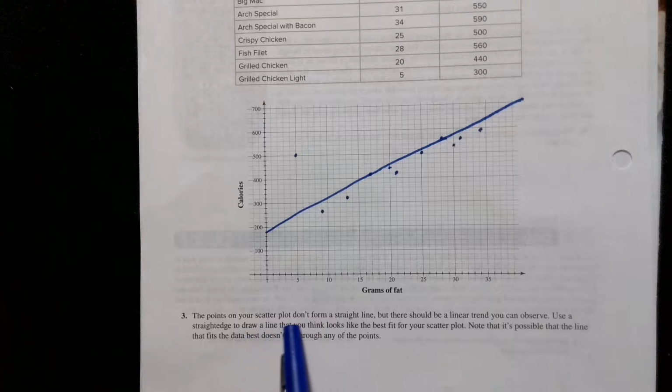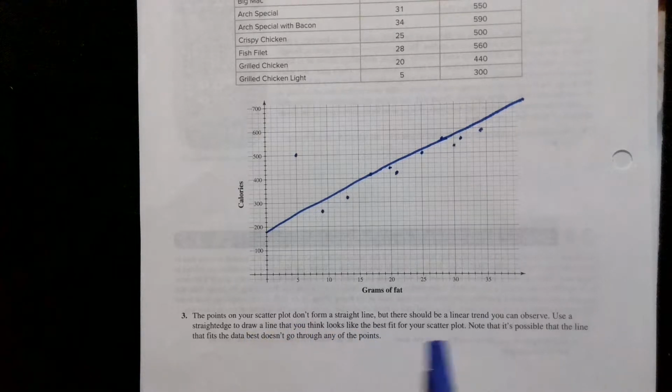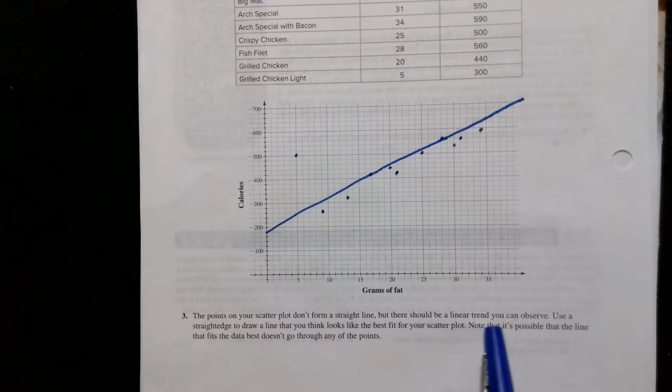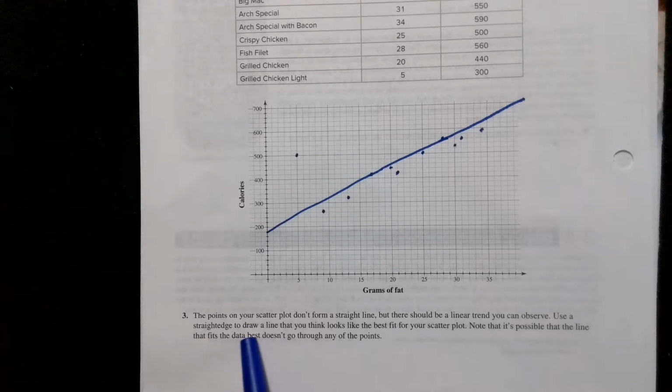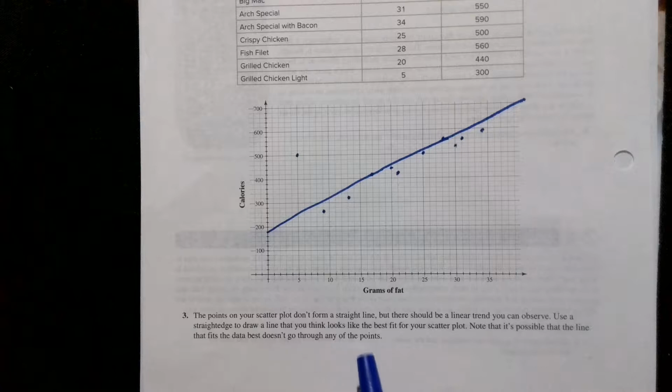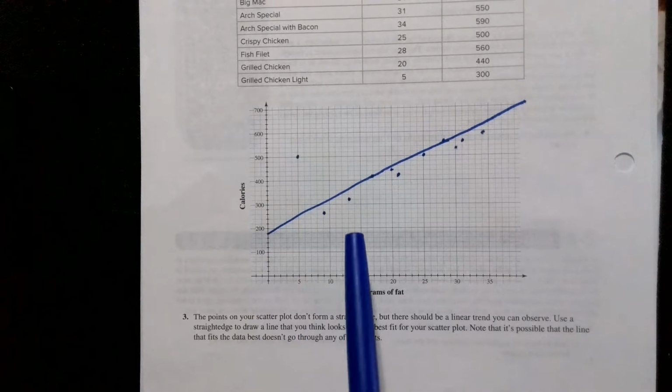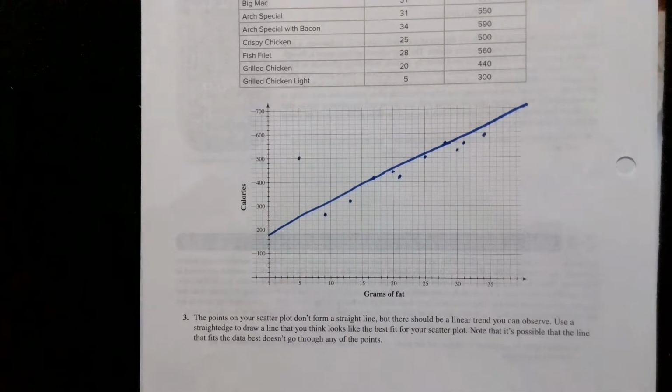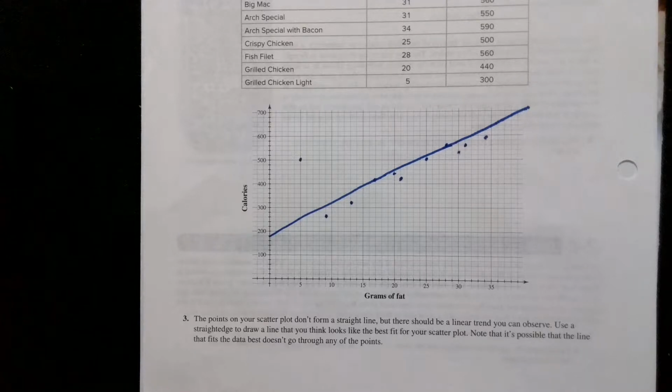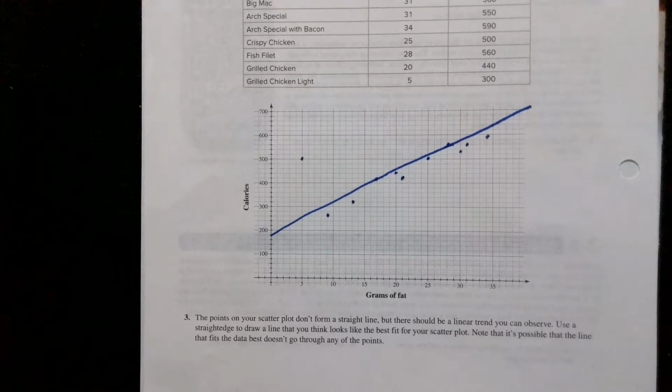It says the points on your scatter plot don't form a straight line, but there should be a linear trend you can observe. Use a straight edge to draw a line that you think looks like the best fit for your scatter plot. Note that it's possible that the line that fits the data best doesn't go through any of the points. Now listen, your line may be different from my line. There's no set way to draw this line, but it has to look like a line.